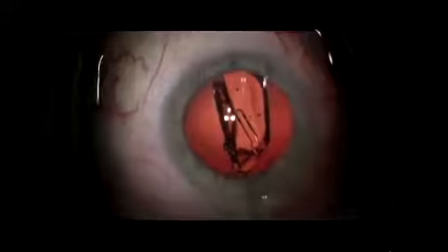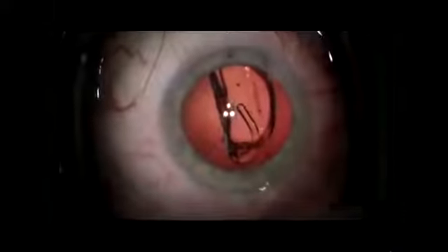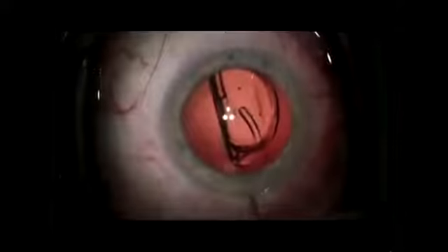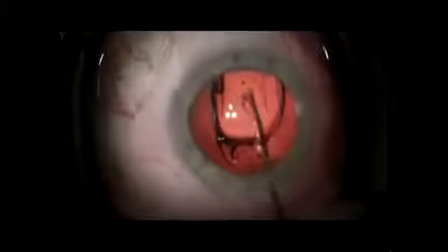You need for this procedure the iTrack microcatheter, Healon GV for the microcatheter, and to put under the gonio lens. I use a 20 gauge MVR blade, which I will demonstrate. Smooth jaws intraocular forceps, loop forceps to handle the microcatheter without damaging it, and also a routine Lester lens rotator. This is the 20 gauge MVR blade.